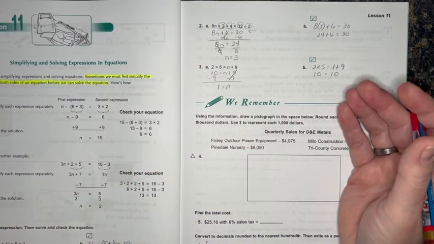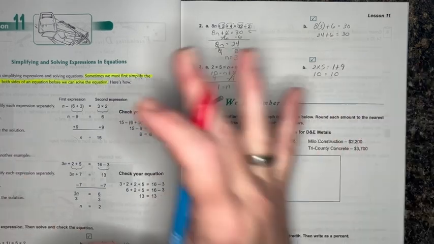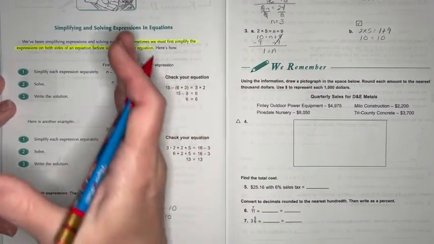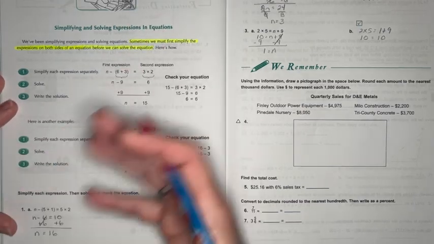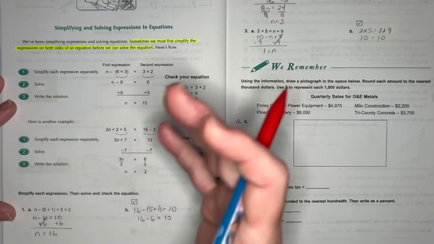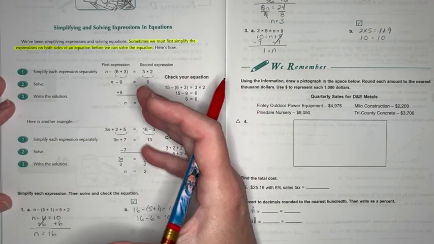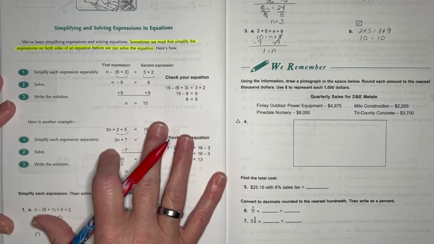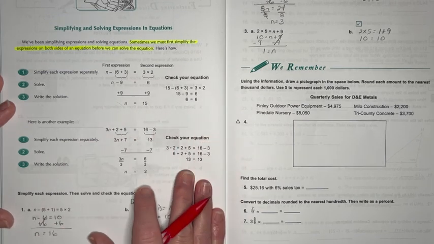Our answer is correct. Okay, so not really anything different going on here in lesson 11. It's just that now there's more, all right? And I've talked about that before, how we're going to keep learning a new topic, and then it's going to be added to the topics we've already learned, right? The concepts that we've already learned.